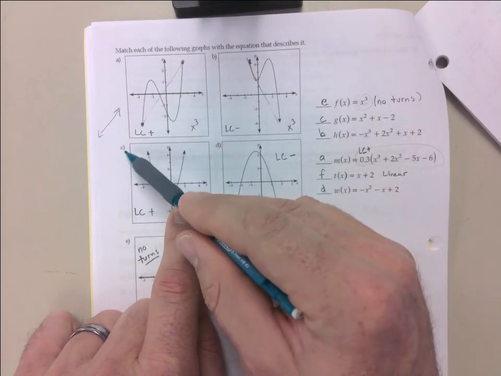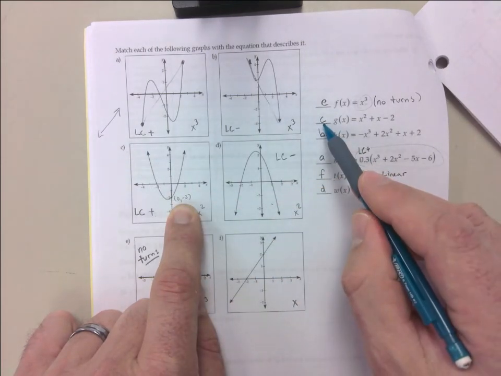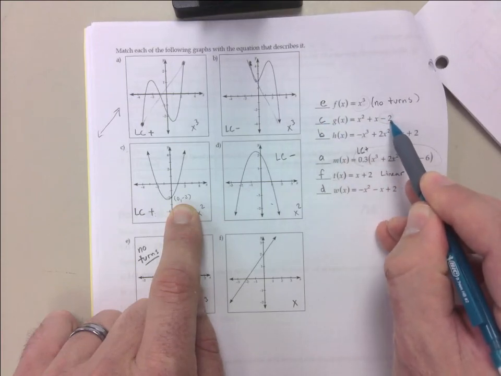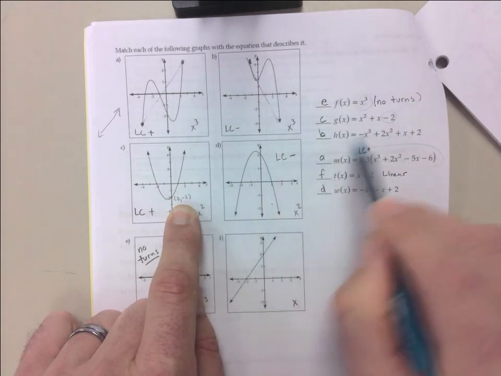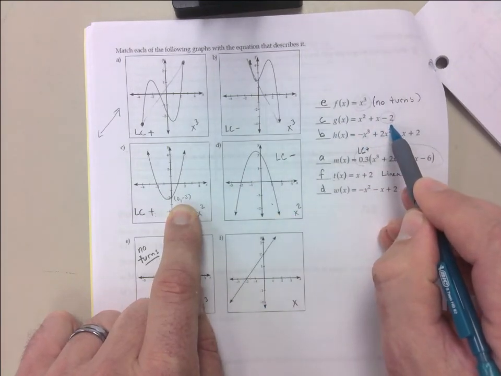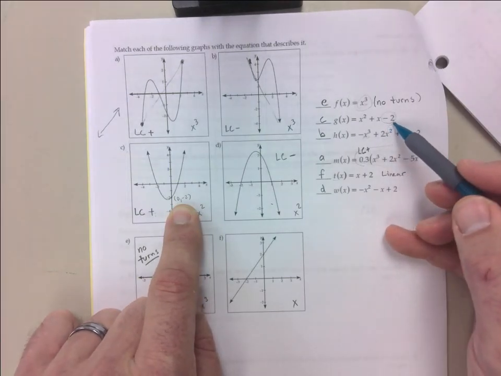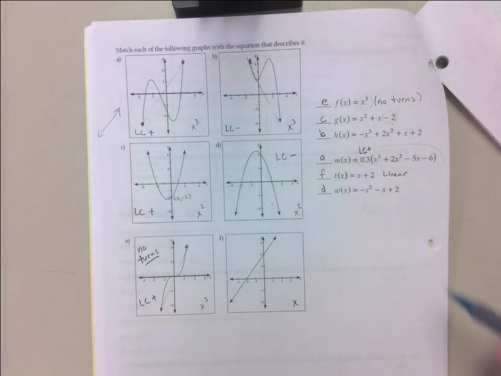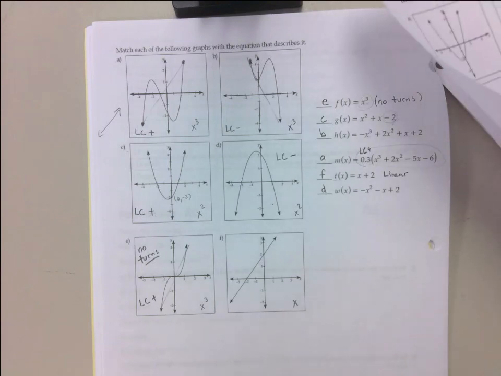So let's go check that out. C, we picked C here. Is there a -2 at the end here? It is, right? So that's another thing to narrow it down even further if you have to. That's all I wanted to say about that.